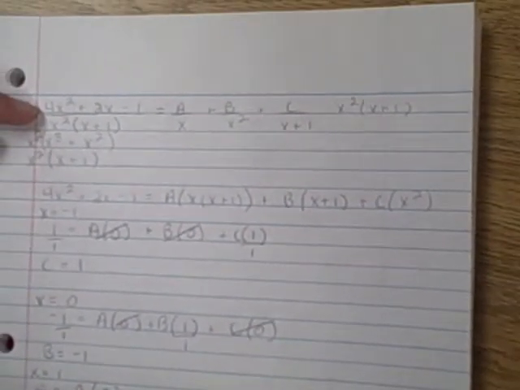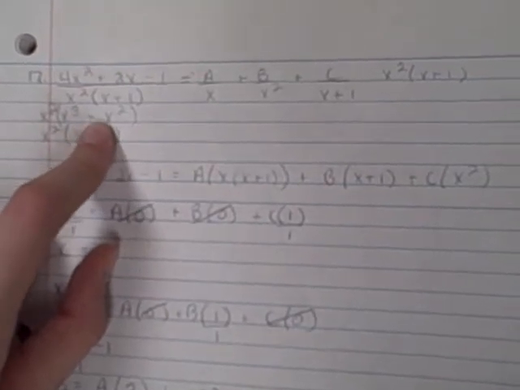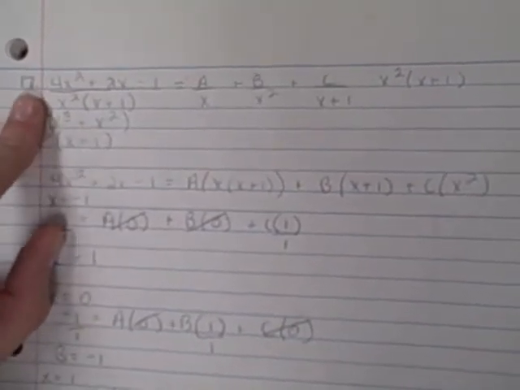Okay, we did question 17. The equation is (4x² + 2x − 1) over x² times (x + 1). And this bottom part here can be distributed, so it would be x³ + x². And because the x's are common, you can take the x² out, and you would be left with x² times (x + 1).